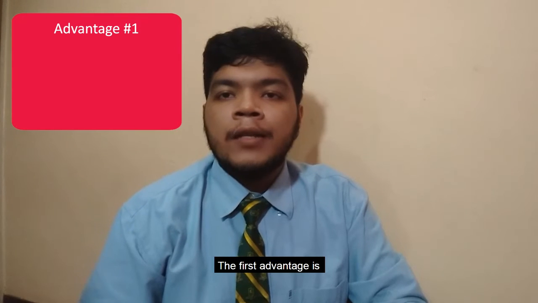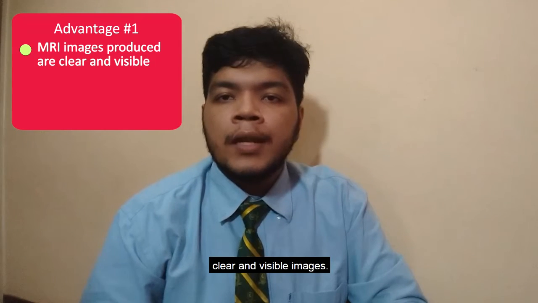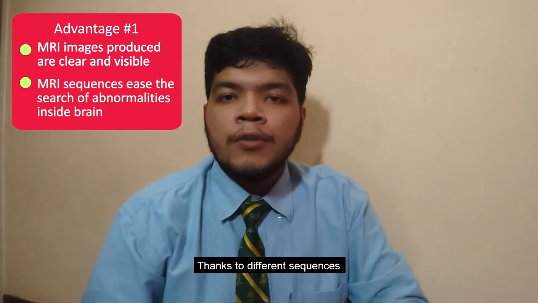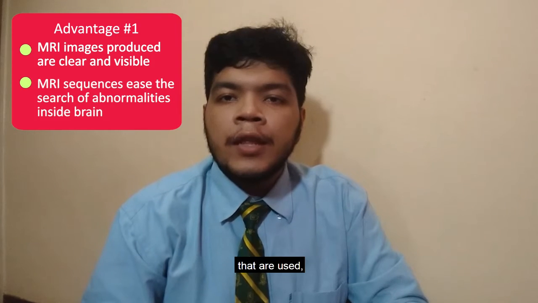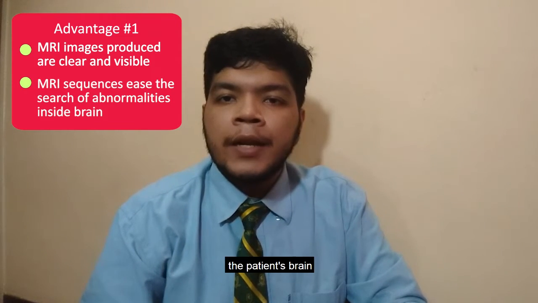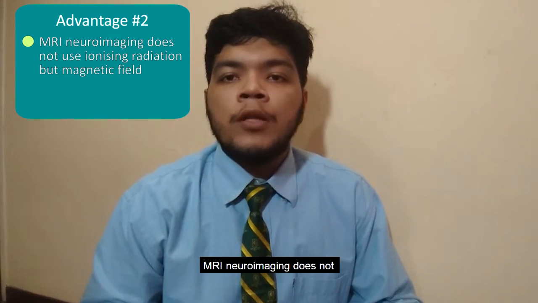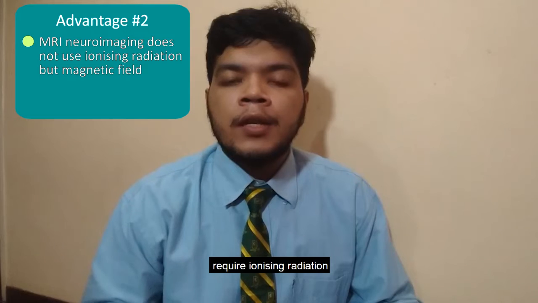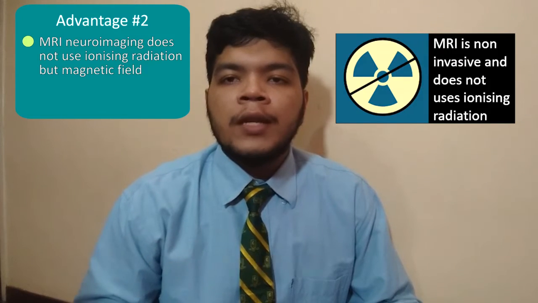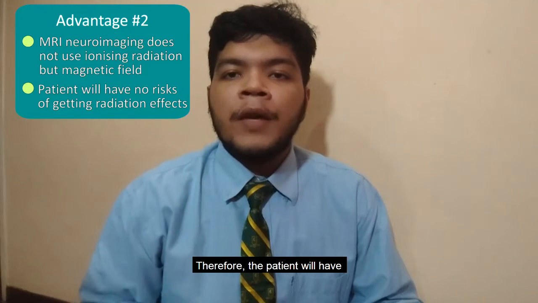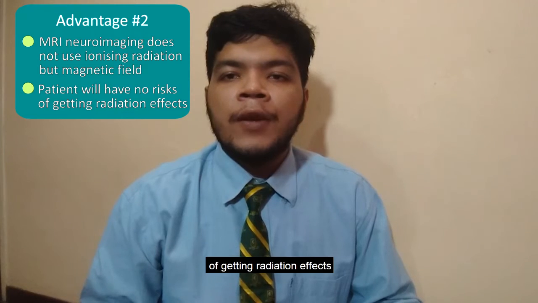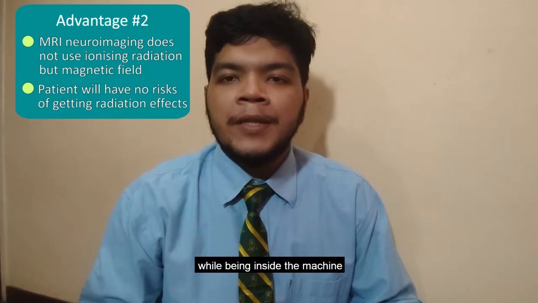The first advantage is MRI imaging produces clear and visible images. Thanks to the different sequences that are used, the abnormalities inside the patient's brain can be detected precisely. The second advantage is MRI imaging does not require ionizing radiation. It only uses a magnetic field when taking images. Therefore, the patient will have zero risk of getting radiation effects while being inside the machine.